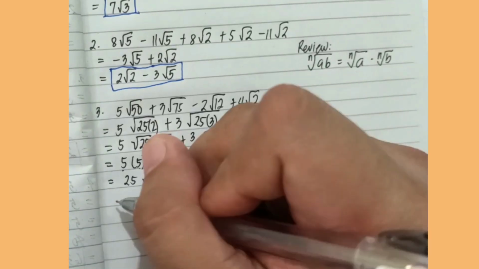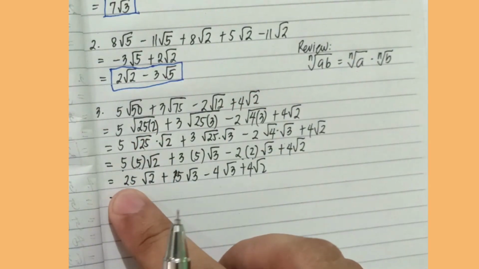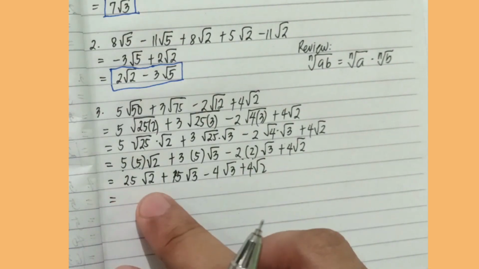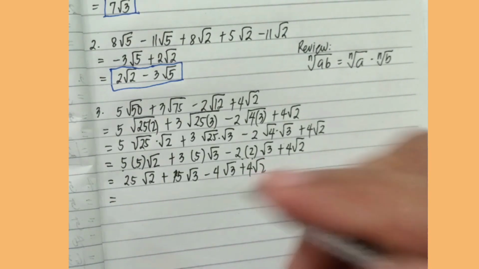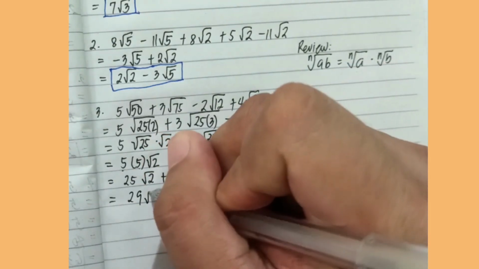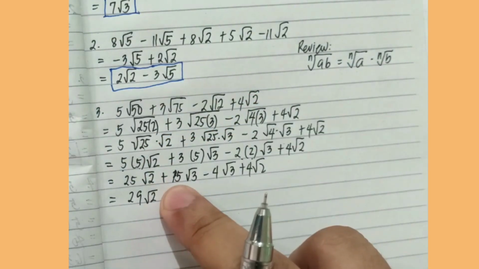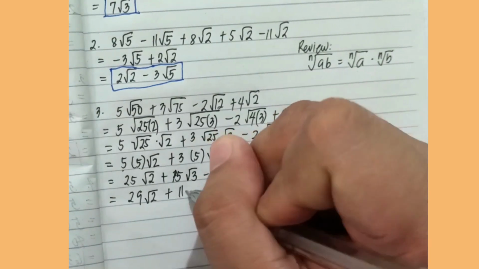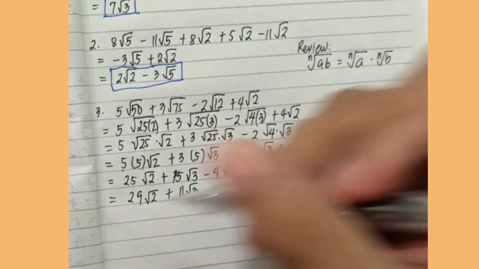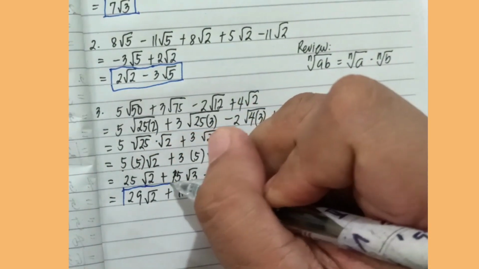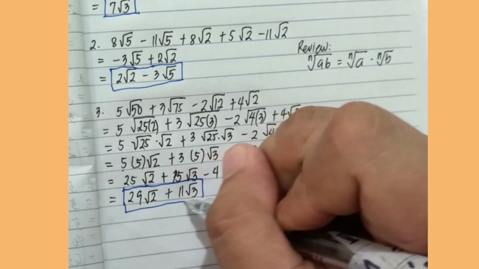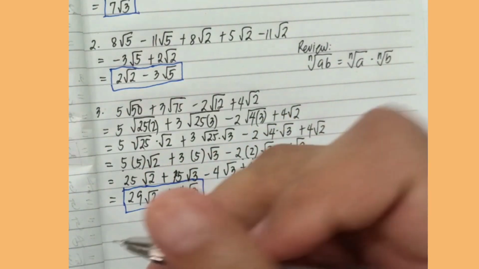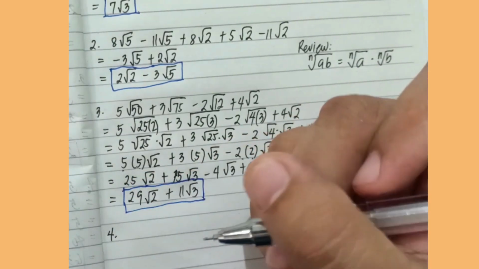In this case, we now have to combine like terms. 25 square root of 2 added by 4 square root of 2, so we now have 29 square root of 2. Then 15 square root of 3 added by negative 4 square root of 3, so we now have here 11 square root of 3. So the answer that we have now is 29 square root of 2 plus 11 square root of 3, since they don't have the same radicand, so we cannot combine them.